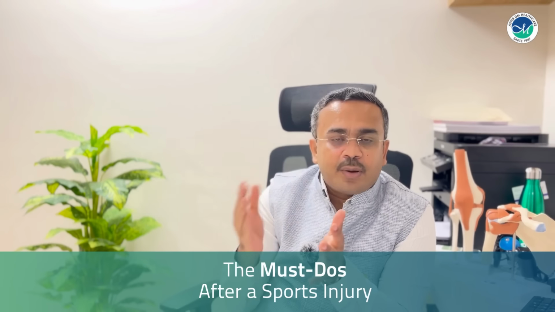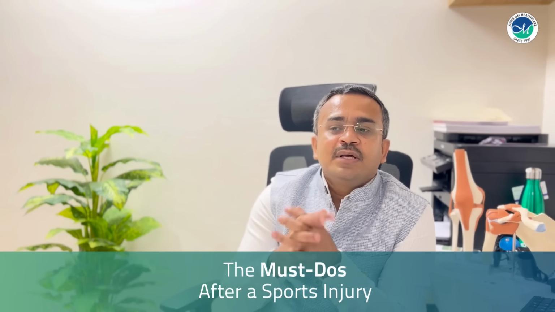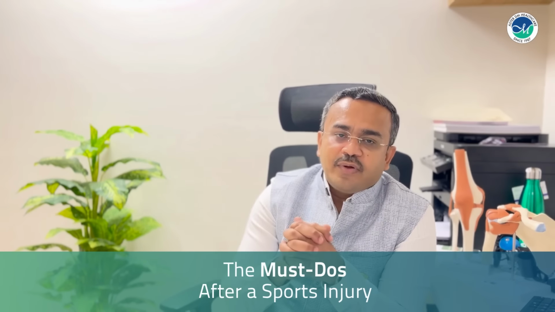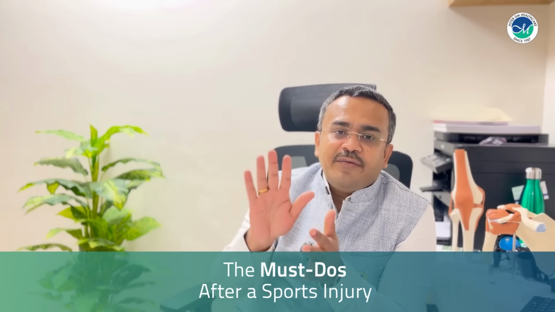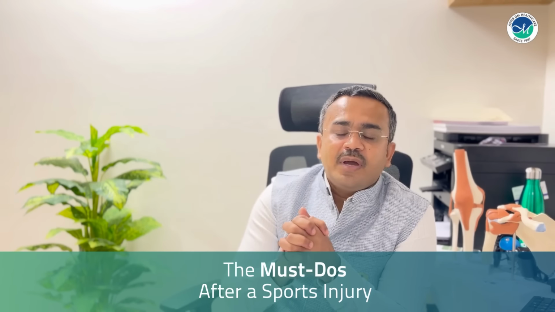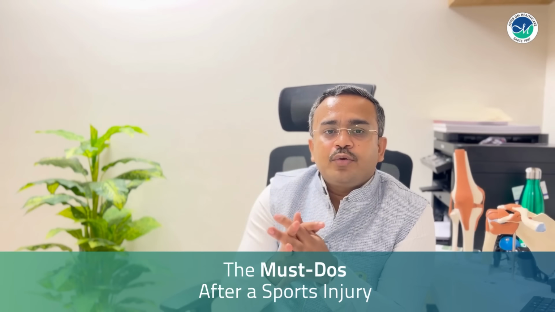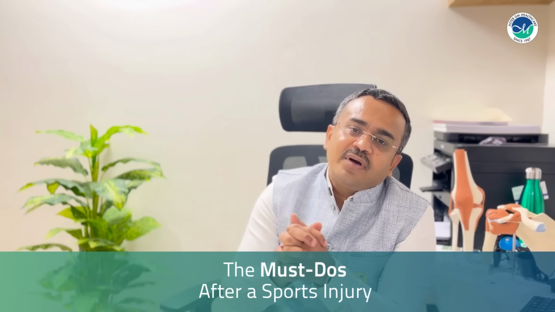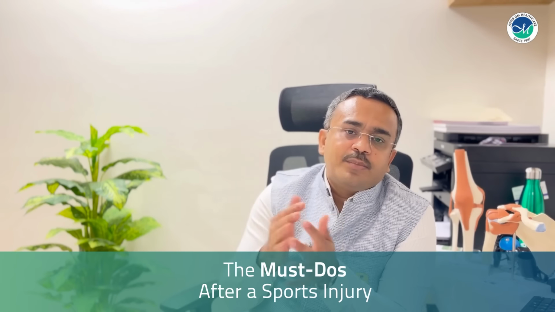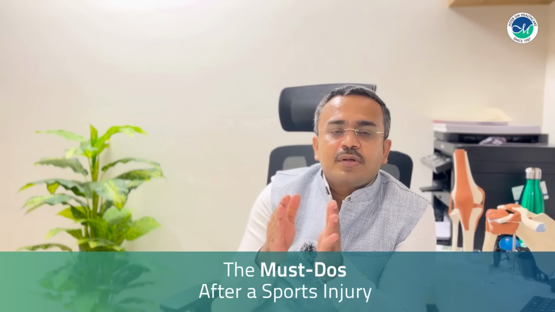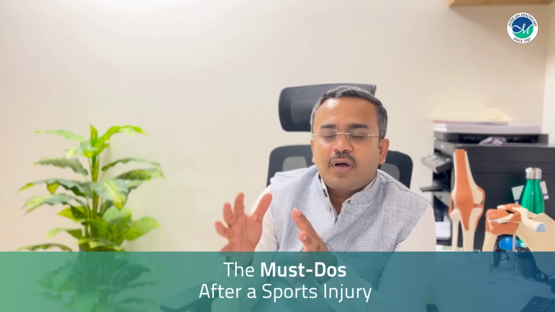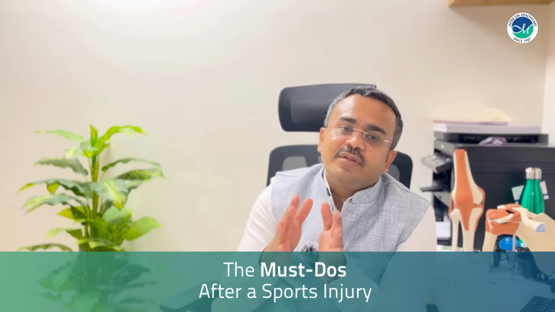And you have to give some compression in the form of an elastic bandage. That will also help in reducing the swelling. And the last is elevating the limb. So how much do you elevate? The limb has to be above the level of the heart, so the swelling comes down. So these are the do's you're supposed to follow within 24 to 48 hours after the injury.